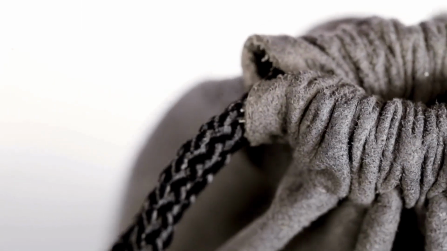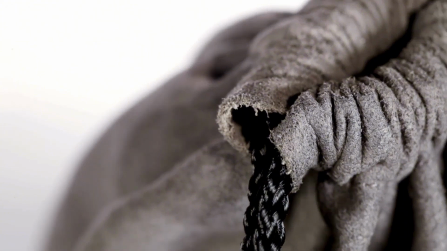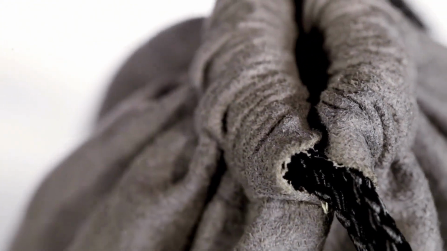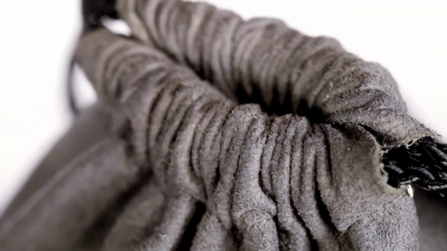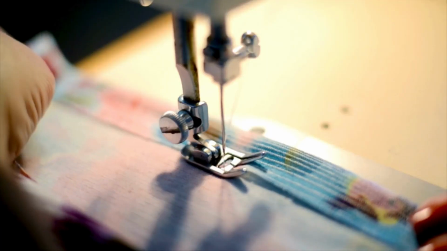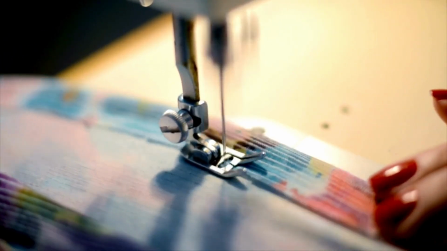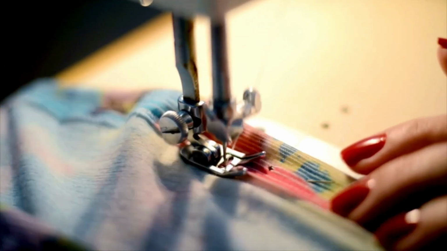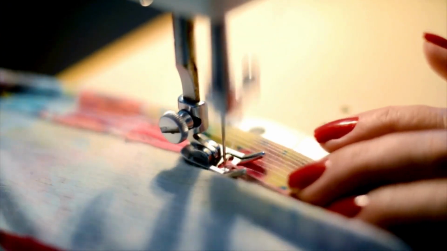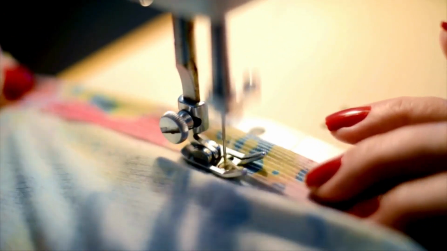Casing is a small tunnel made around the edge of the fabric to allow for either elastic or a drawstring to be fed through. This is accomplished by folding down the fabric the desired width of the opening twice and then sewing along the very inner edge where the edge of the fold touches the main piece of fabric.